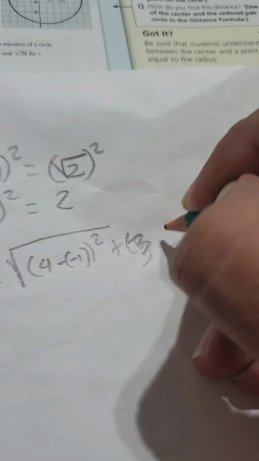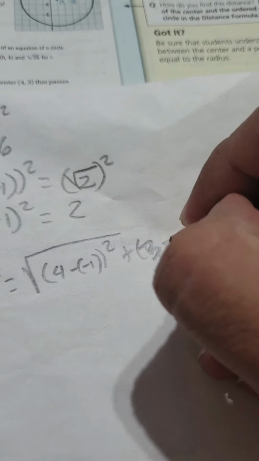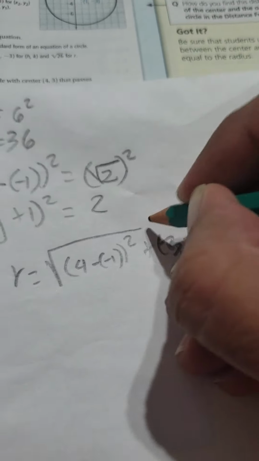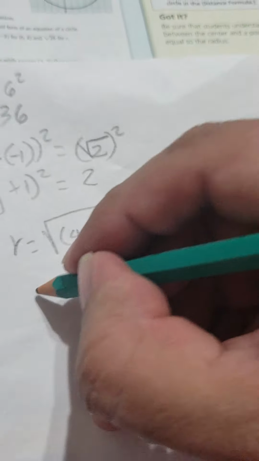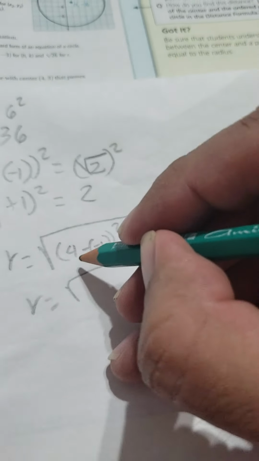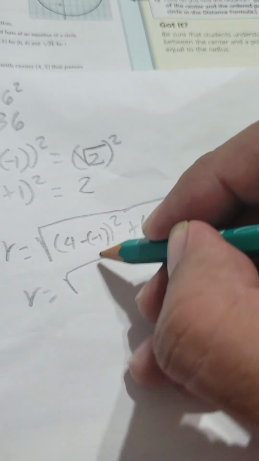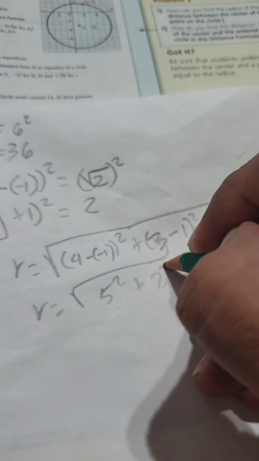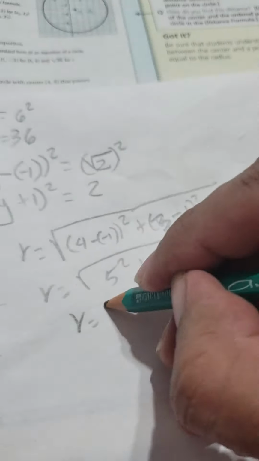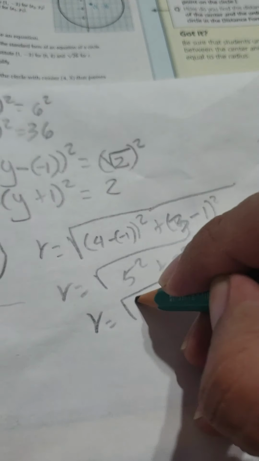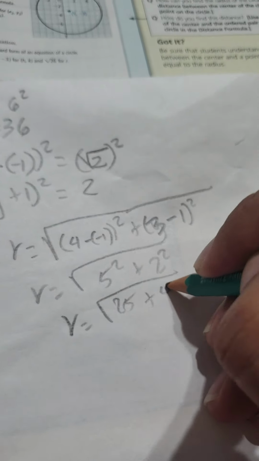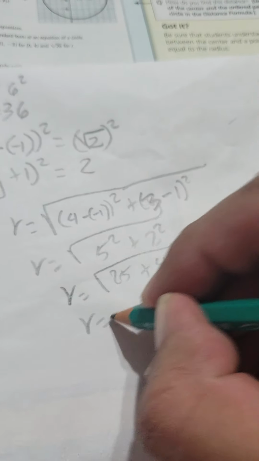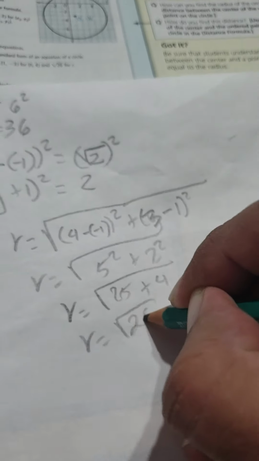In this situation it will be 3 minus 1 to the second power, all under the square root. The radius will be 4 minus -1, which is 5 to the second power, plus 3 minus 1, which is 2 to the second power. The radius is equal to the square root of 25 plus 4. That will be the radius is equal to the square root of 29.